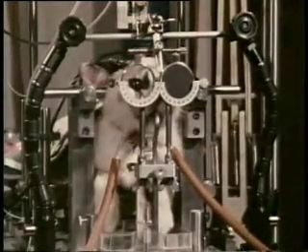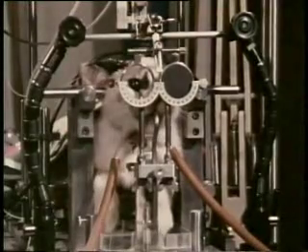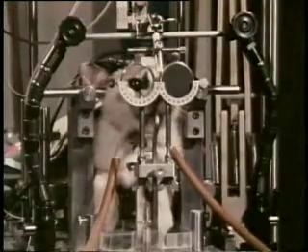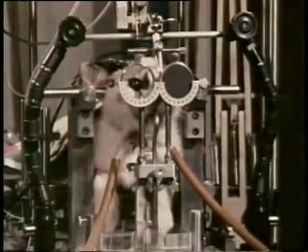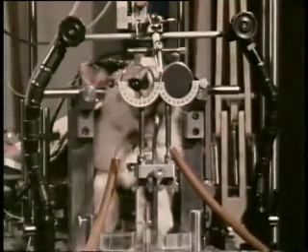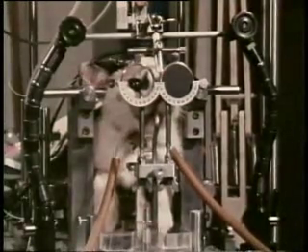Unlike retinal ganglion cells and the cells of the lateral geniculate nucleus, cortical neurons almost never respond to changes in general illumination. Off, on. You can hear that there's no response.